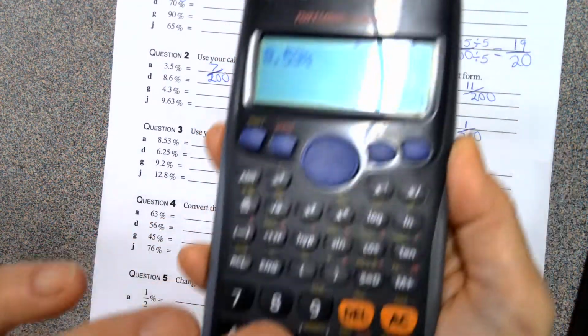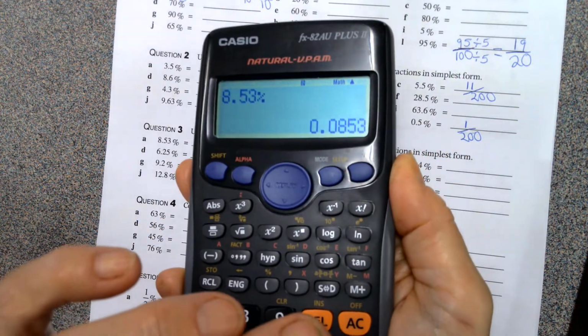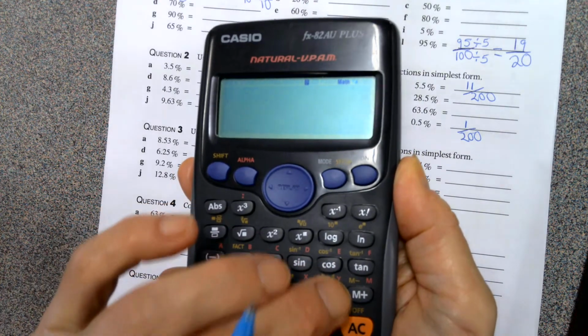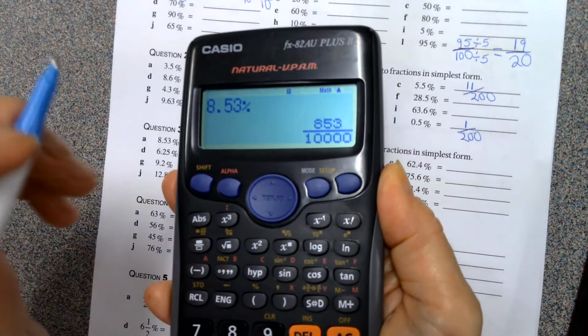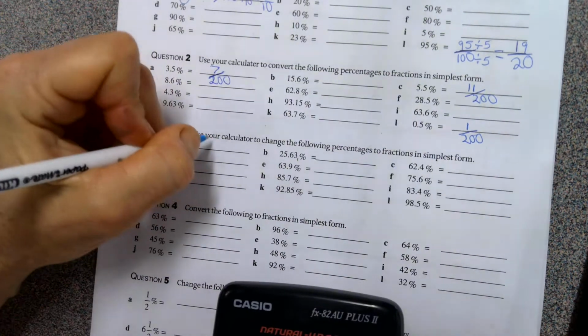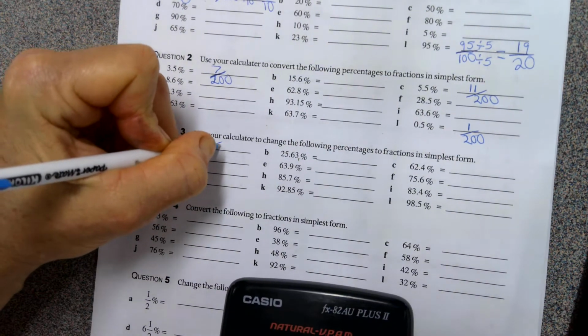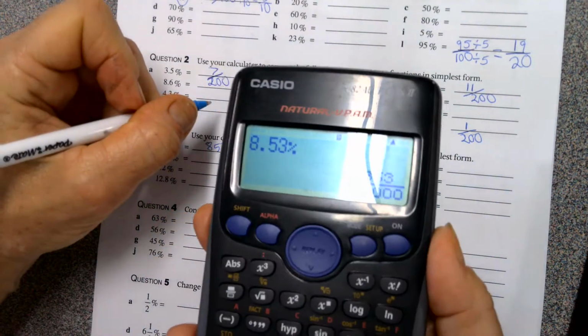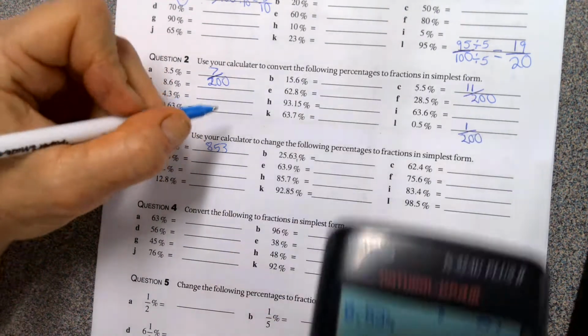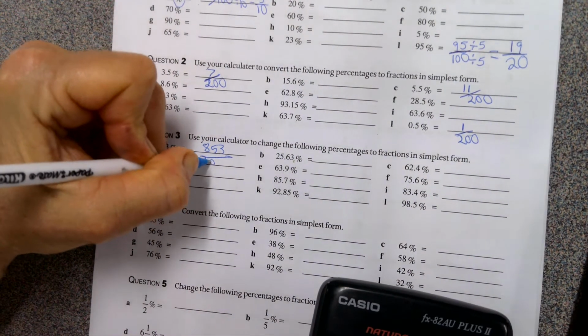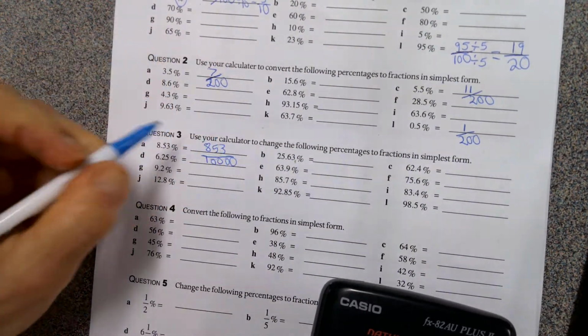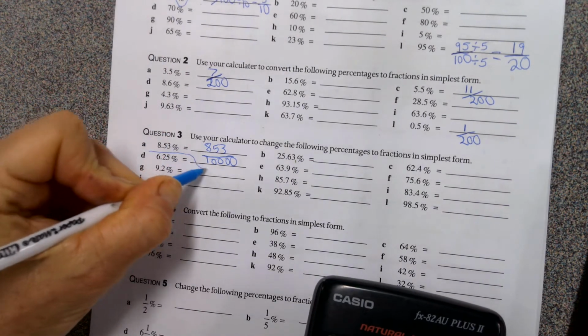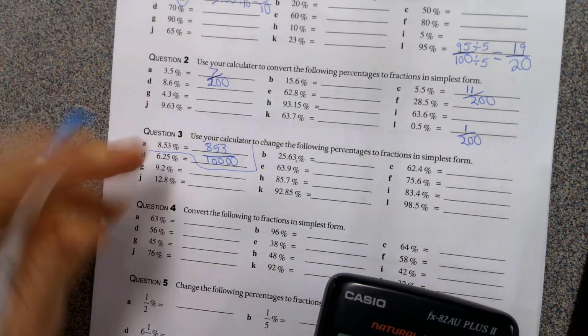You'll get 0.0853, change it, and you get 853 divided by 10,000. Wow, that's a big number. You might need to do these questions on your own paper so that you can show the answers.